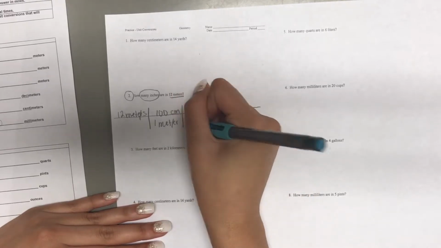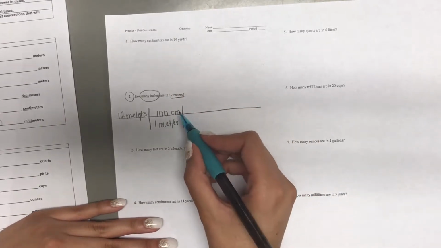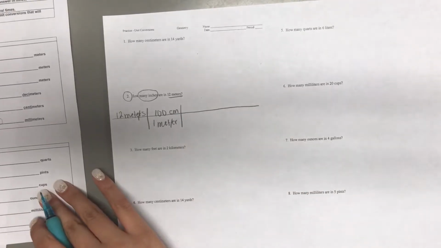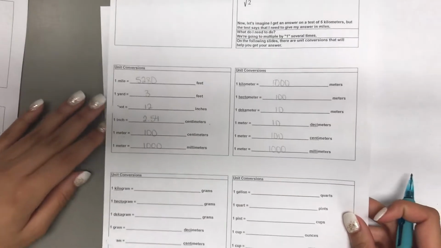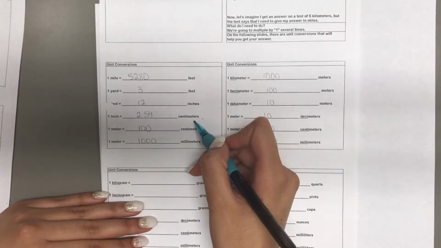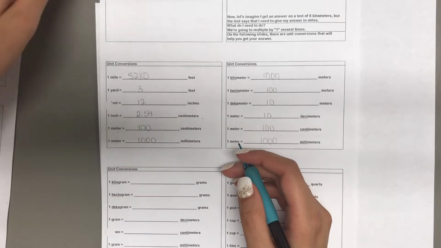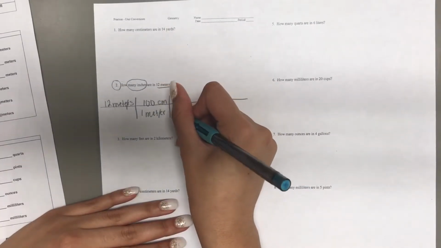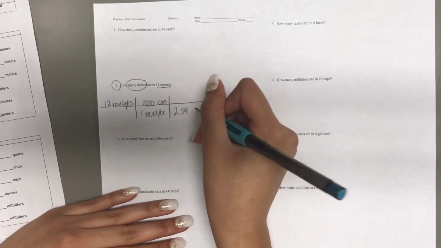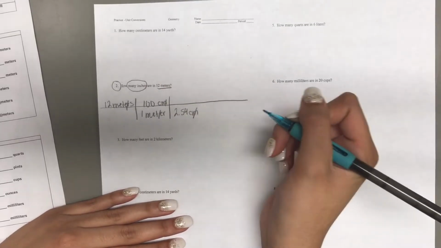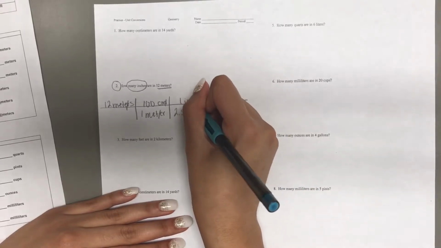Okay, the next thing I would do is find a way to cancel out centimeters. So I go back to my unit conversion worksheet, and it says that 2.54 centimeters equal 1 inch. So I would use that to cancel out my centimeters. So they cancel out right here, and this equals 1 inch.